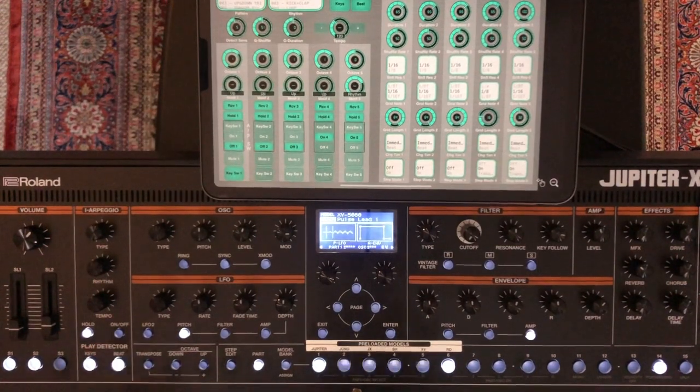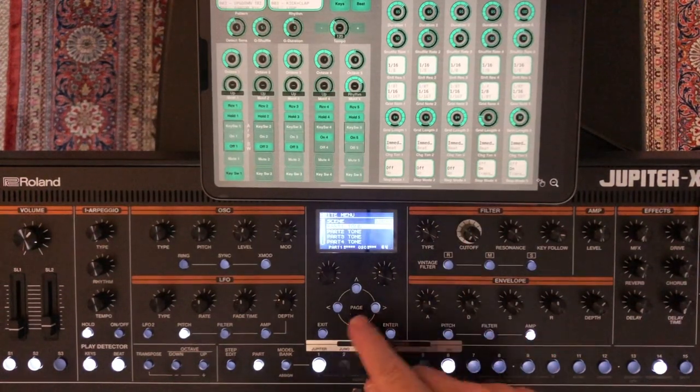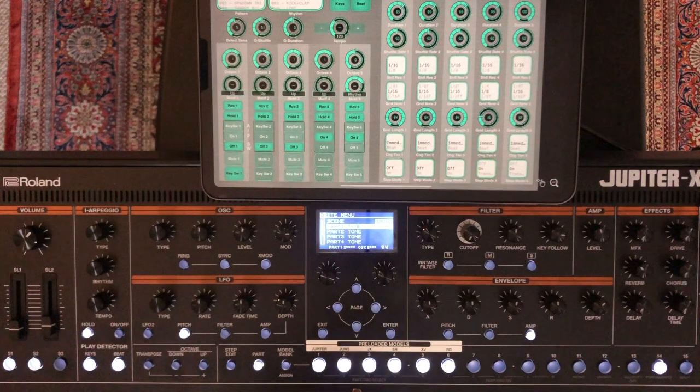Not going to win any composition awards, but that gives you a quick idea of how easy it is to use your step edit mode to put a pattern. Now, if I like that, I would obviously want to write this and save the scene. However, that's not a very good thing, so we'll just discard that at that point.